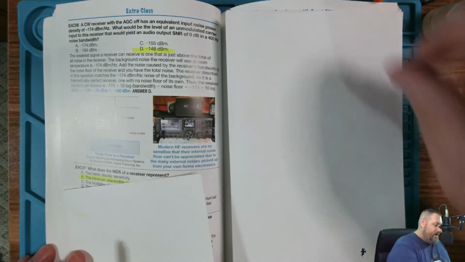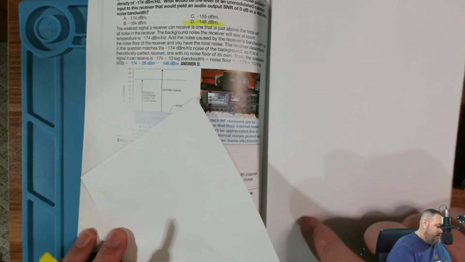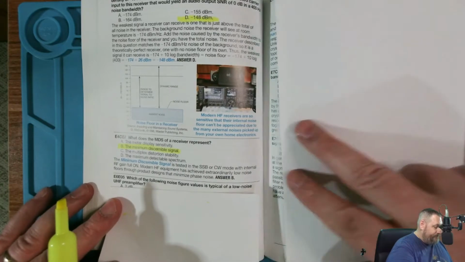And I apologize if there's too much glare. I'm still trying to figure that out. Every time I adjust something, it still throws it off a little bit.